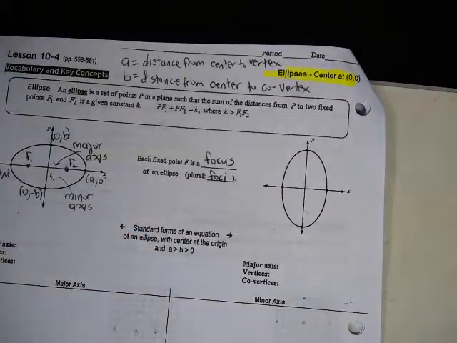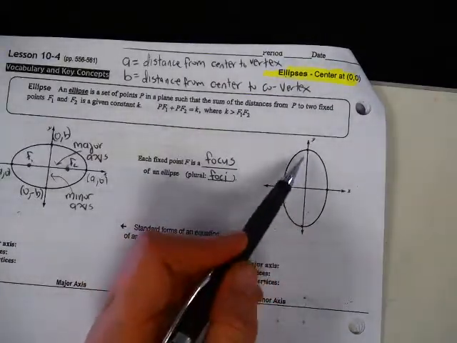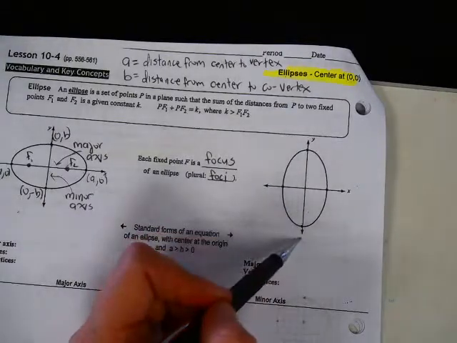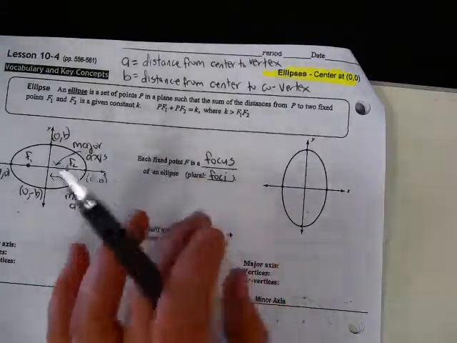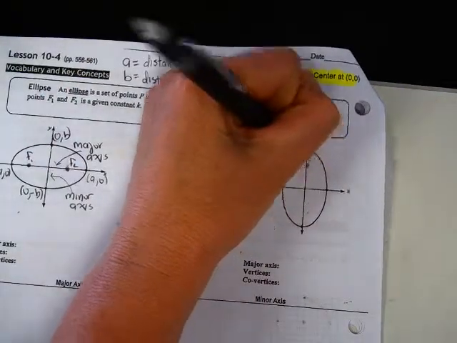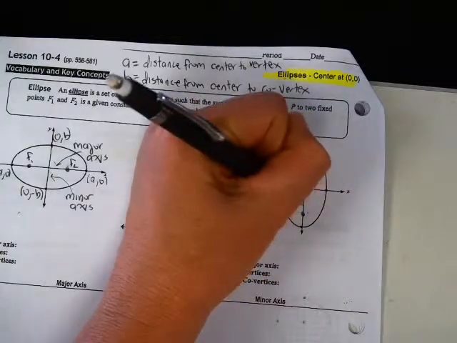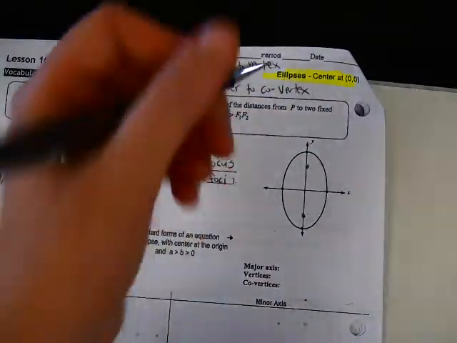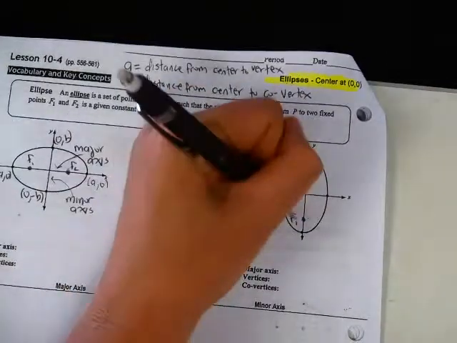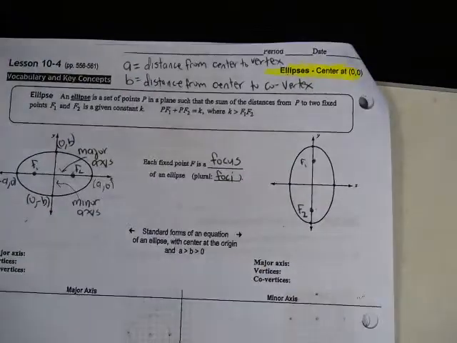So for this ellipse, my major axis is vertical, and my foci lie on my major axis. So I'll put them in here. I'll call this one F1 and this one F2.